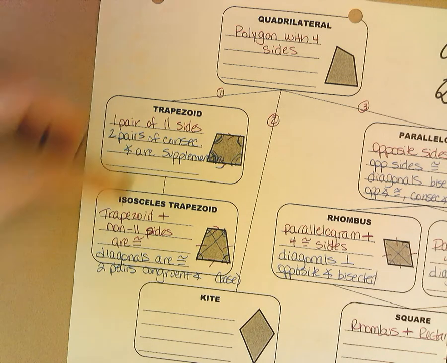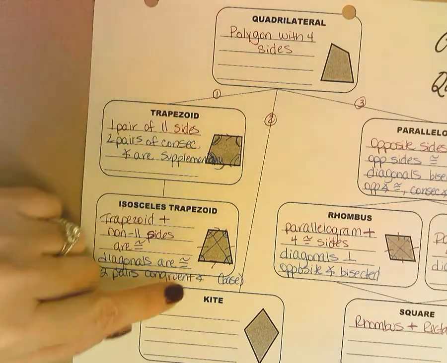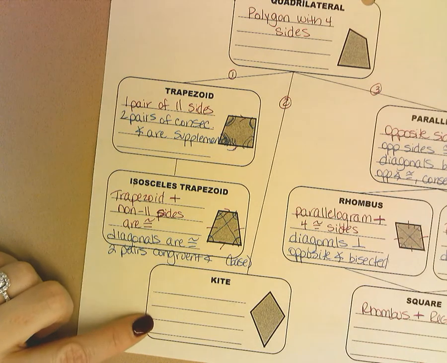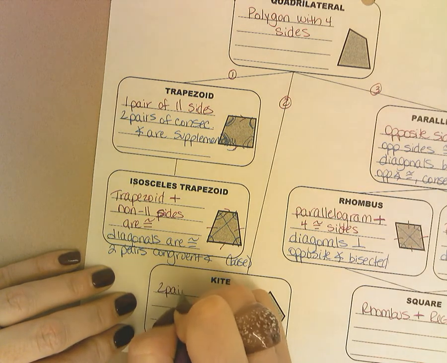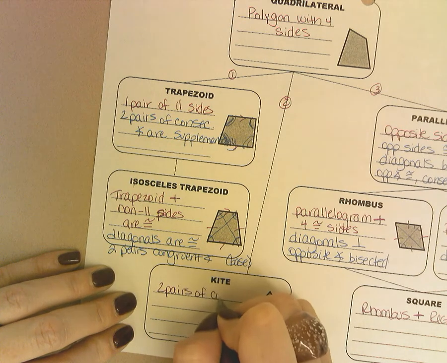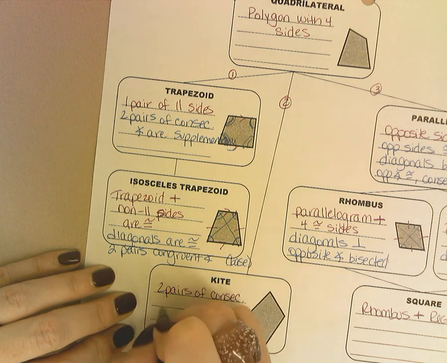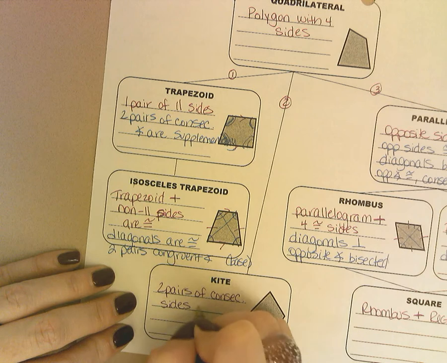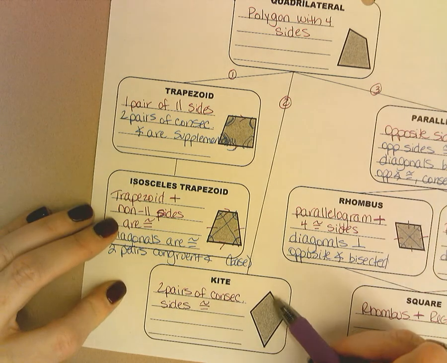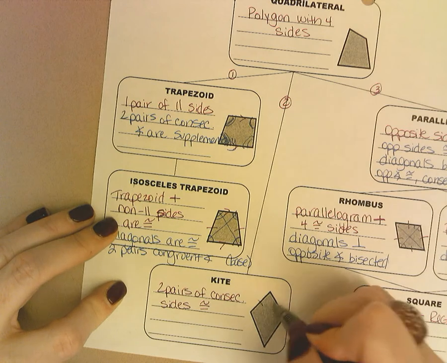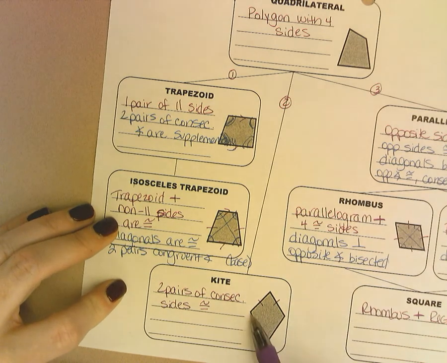Last one, a kite. Category 2 here, a kite. Here's what's special about a kite. The defining characteristic is that he has two pairs of consecutive sides that are congruent. So here's two consecutive sides. These top two, they're the same. Then these bottom two, the same.